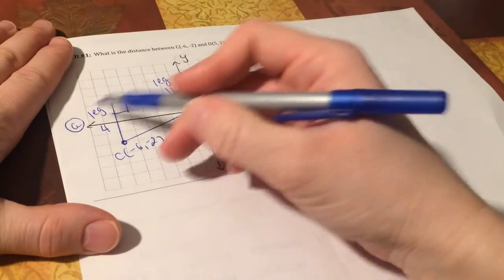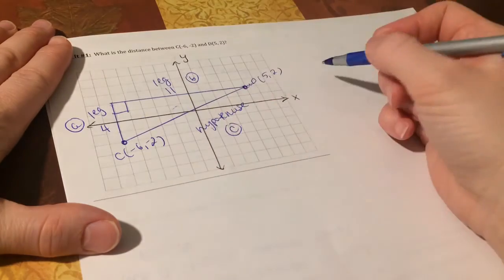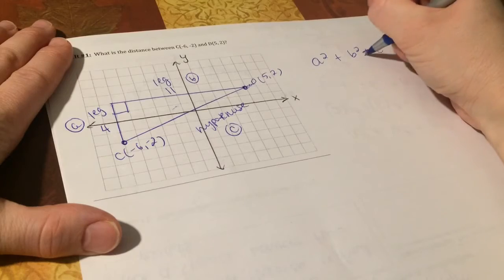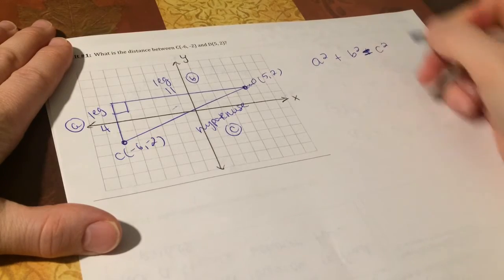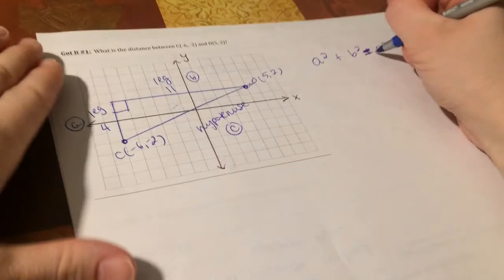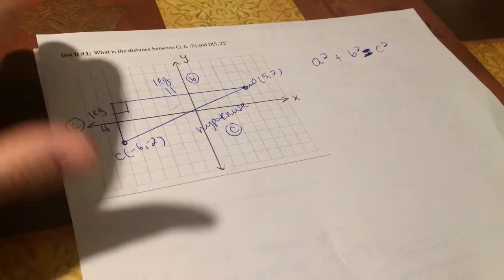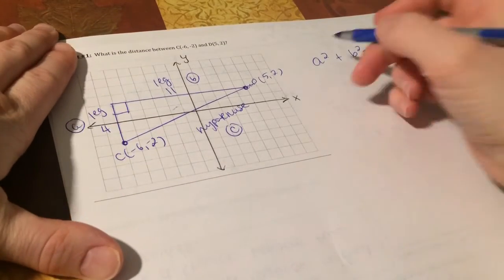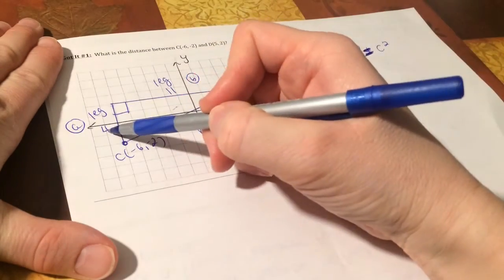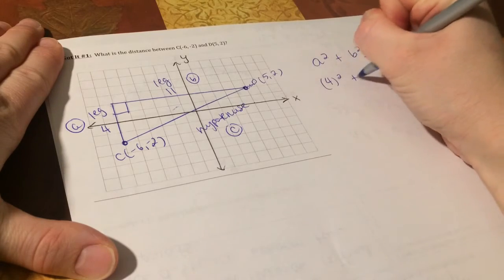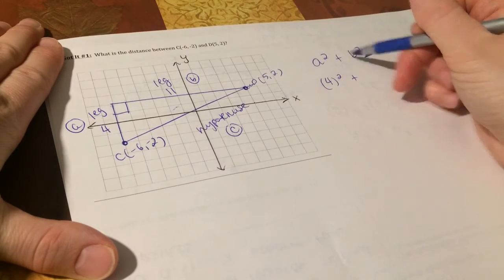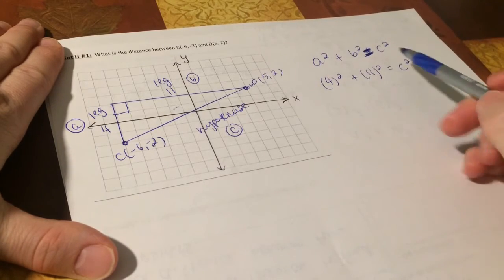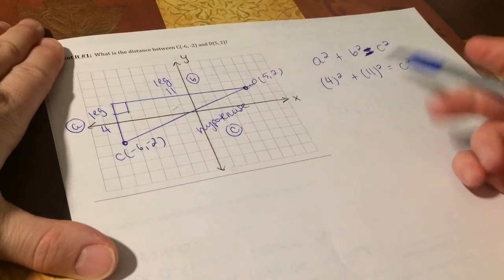Now we have a right triangle where we know the lengths of 2 sides, which means we can use the Pythagorean theorem: a squared plus b squared equals c squared. We know A is 4, so it's 4 squared, plus B, which is 11 squared, equals c squared. We don't know what c is; that's what we're trying to find, because that's the distance between C and D.